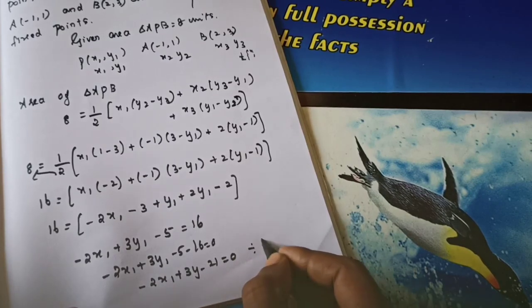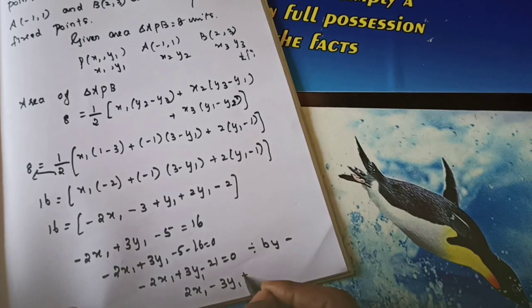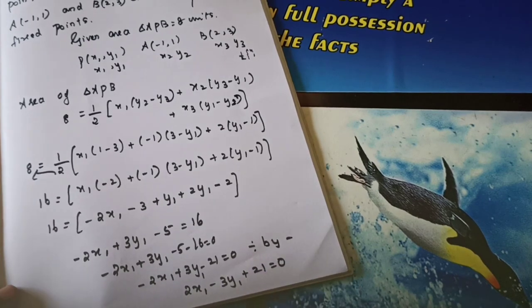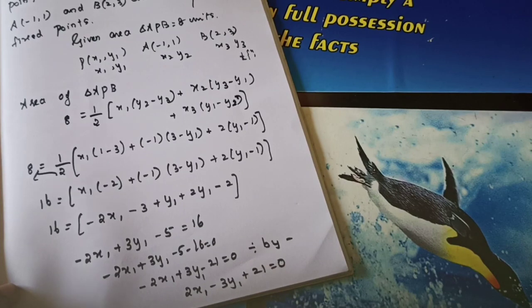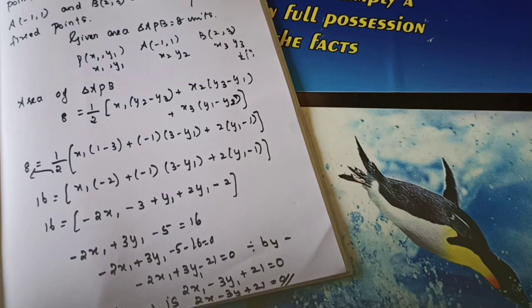So now you can divide by minus. So what will happen? 2x1 minus 3y1 plus 21 equal to 0. So at last, what's the locus of the point you will consider? That is the locus of (x1, y1). What's the answer? 2x minus 3y plus 21 equal to 0. This is the required answer. Understand, students? Here, area of a triangle. Take your last year book and the same formula you can use. That also, the same answer you will obtain. Otherwise, learn this formula. Everything is correct.